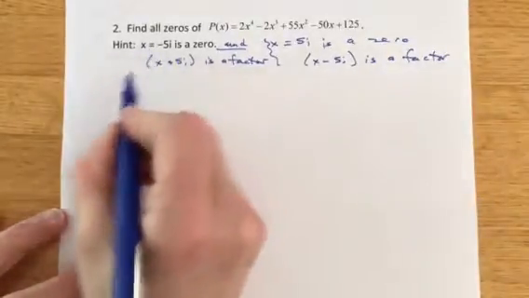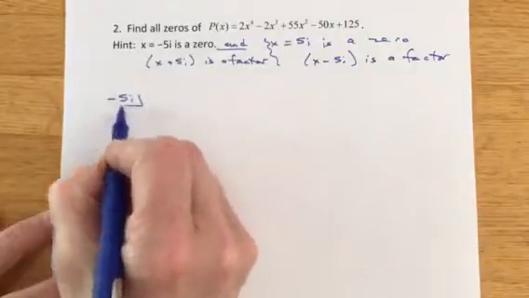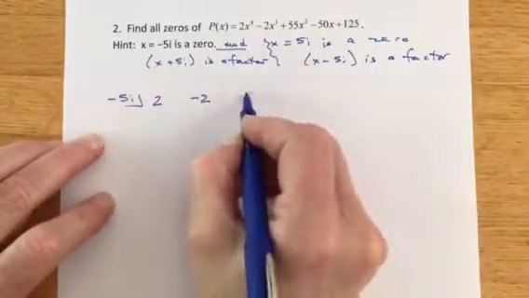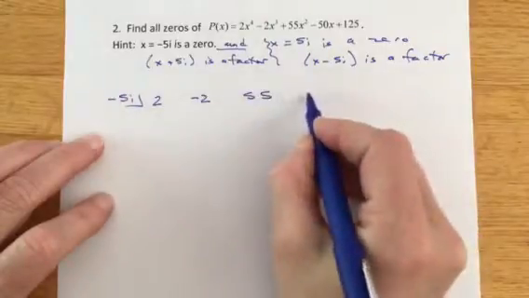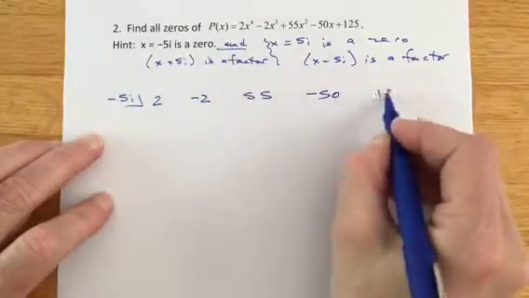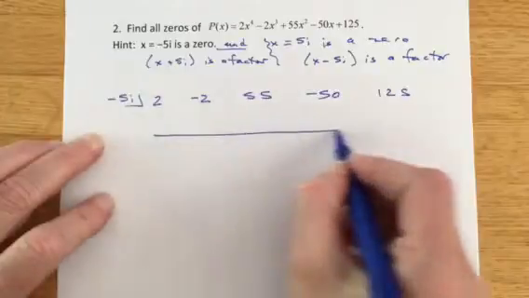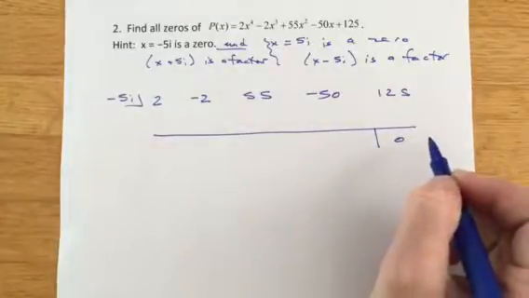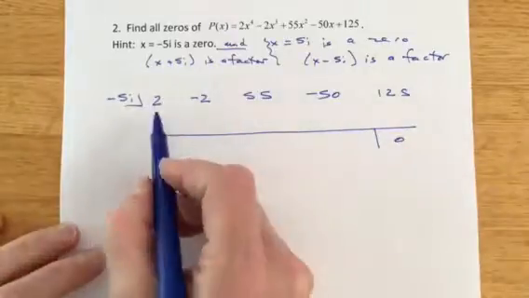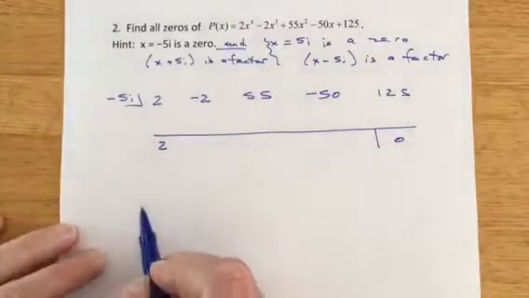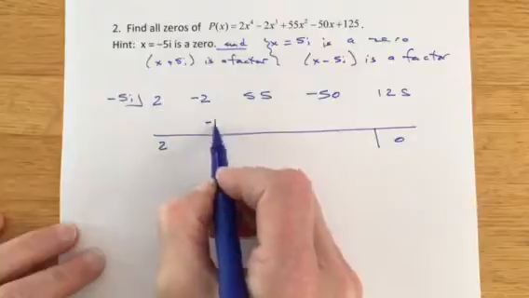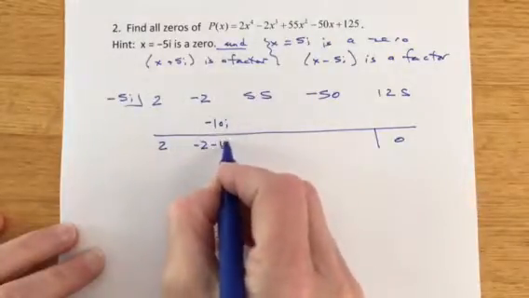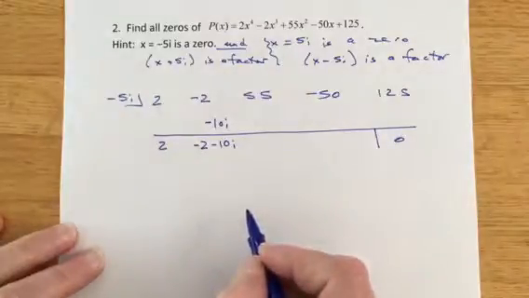Okay. First we'll take out this first 0, negative 5i. Again, we write our coefficients, 2, negative 2, 55, negative 50, 125. Again, it gets a little bit messy. Our advantage is we know that that should be 0. So if we do things right, we should wind up with a remainder of 0. So bring down the 2. We multiply, that's negative 10i. Add, one has an i, one doesn't, so we leave it as negative 10 minus 2i.